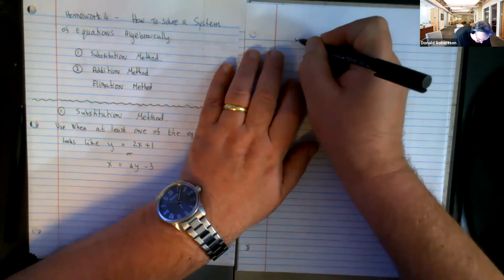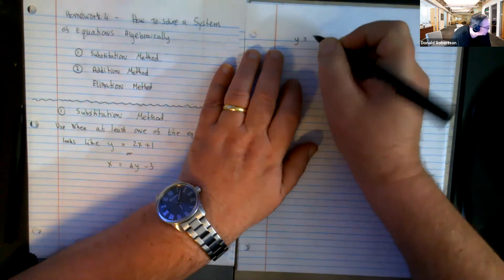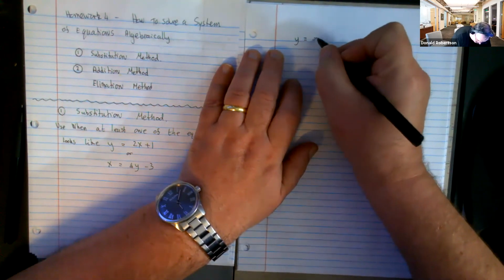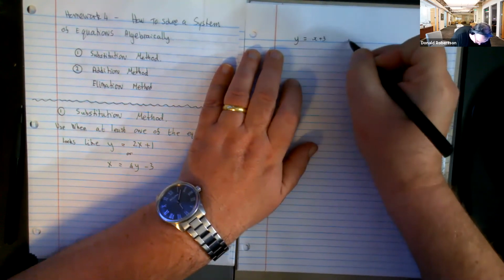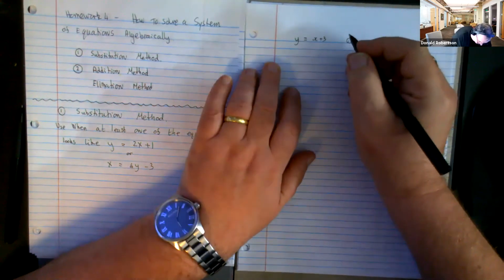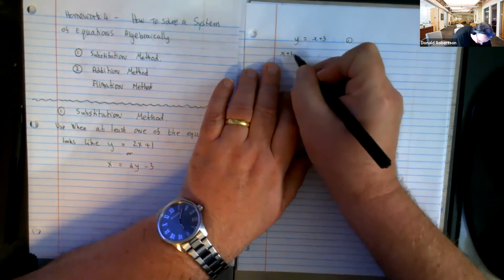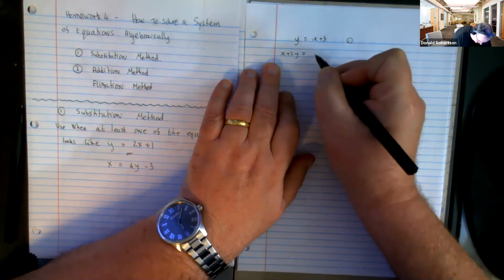I'm just looking at the homework so I can pick numbers. It's easier if I let them do it than me. Suppose we had y equals x add 3. I'll call that equation 1. And we have x plus 2y, and it's going to equal 15.